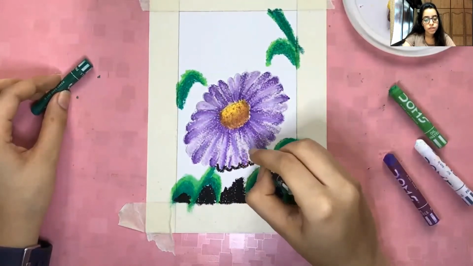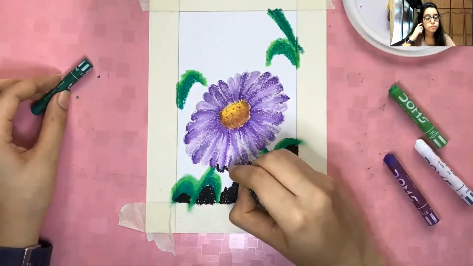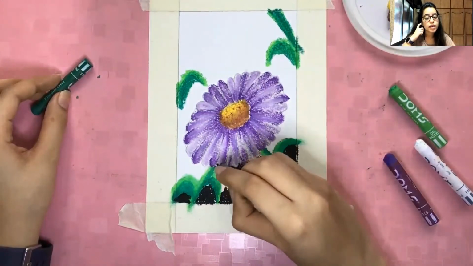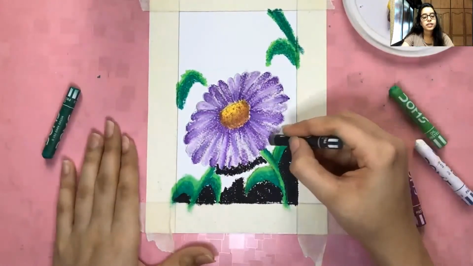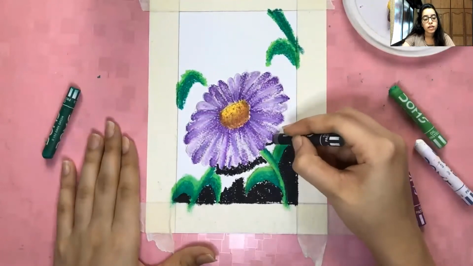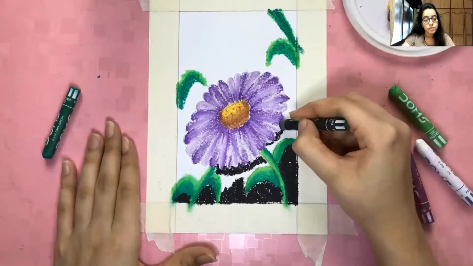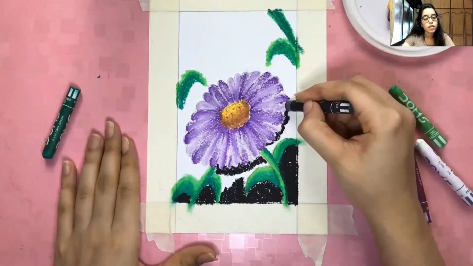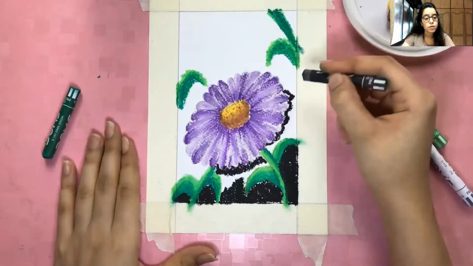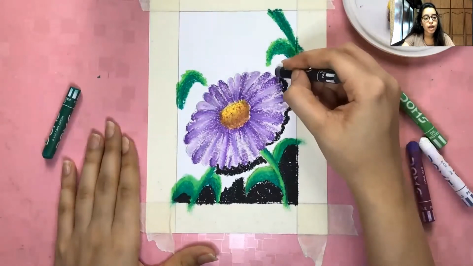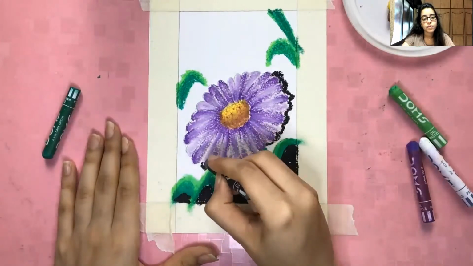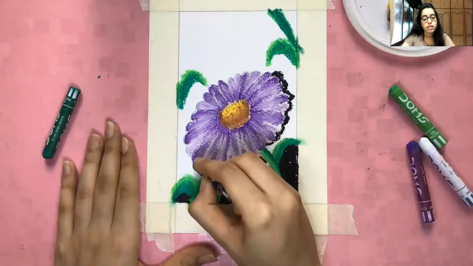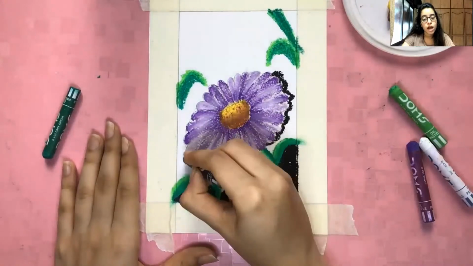So I'm first completing all the areas with black, and make sure you're not adding any colors inside the flower. Make sure you're giving a nice black layer around the flower. You can just create an outline with the black oil pastel first before you just color it randomly. So if you could just see, I've just first added this outline around the flower.